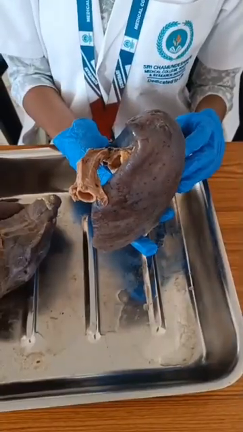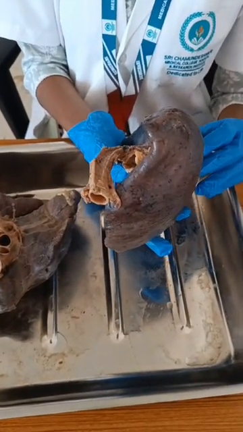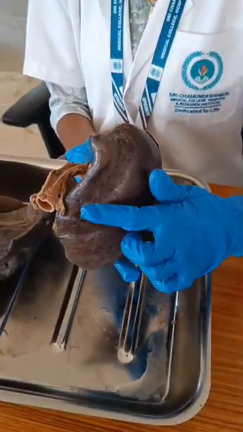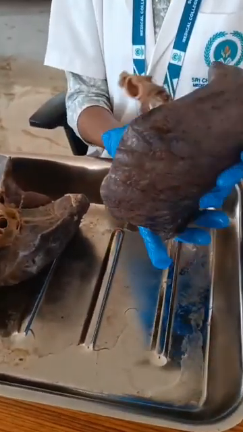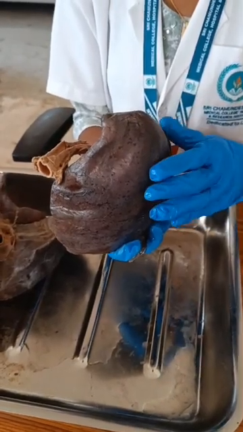The lungs are a pair of respiratory organs lying in the thoracic cavity, enclosed within the pleura, and they lie on either side of the mediastinum. It has an apex. This is the apex of the lung. It has a base. The apex projects into the neck and it is limited upwards by the Sibson's fascia.